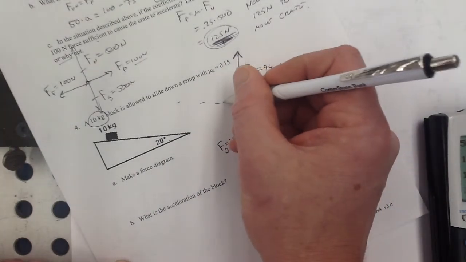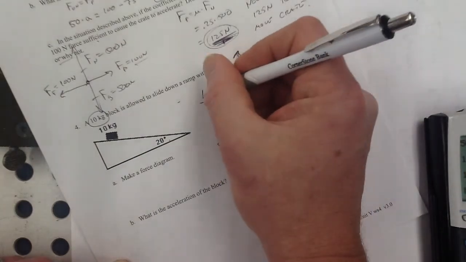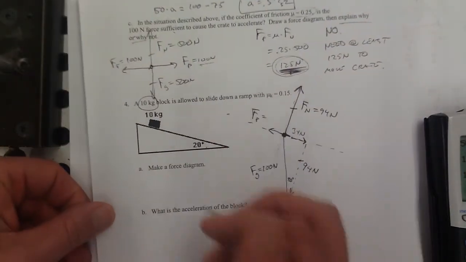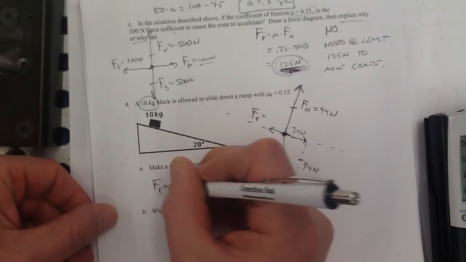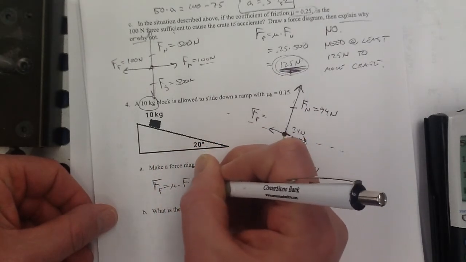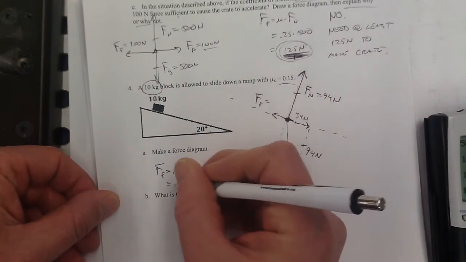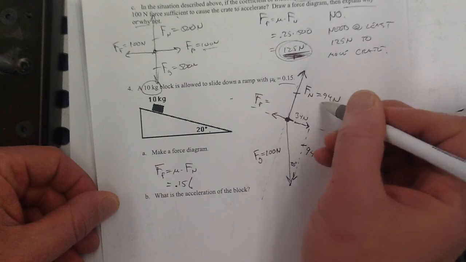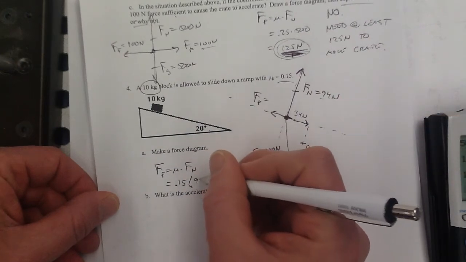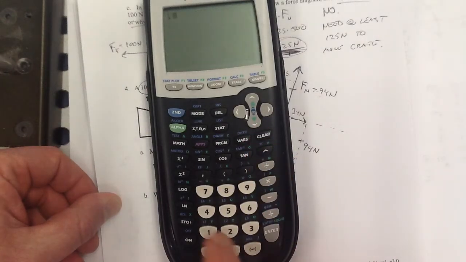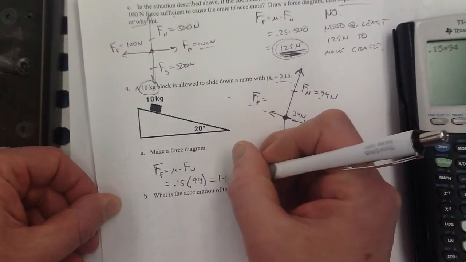Well, the friction is going to be up the ramp in this direction, and that's going to be 0.15 times the normal force, 14 newtons.